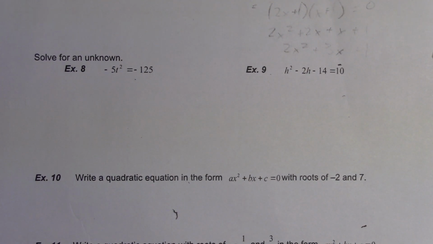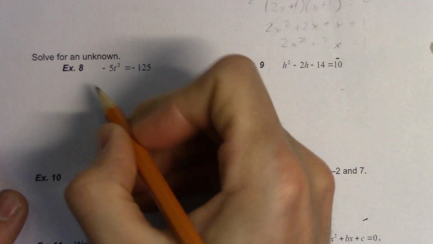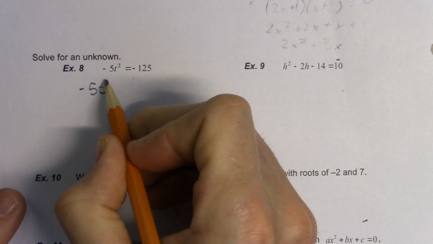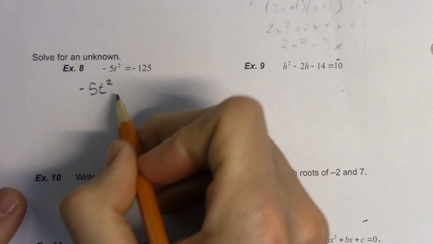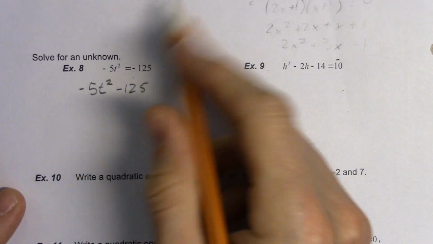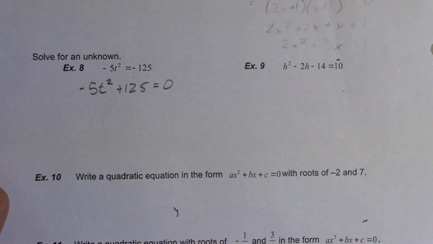All right. Solve for the unknown. Let's see. -5. I'm failing you guys. Trying my best, but I can't help you if you don't do your homework, to be honest. Solve for the unknown. We need to move everything to one side first. That's the first step. This is -125. So everyone with me there? What's the next step? Max, what do you think?